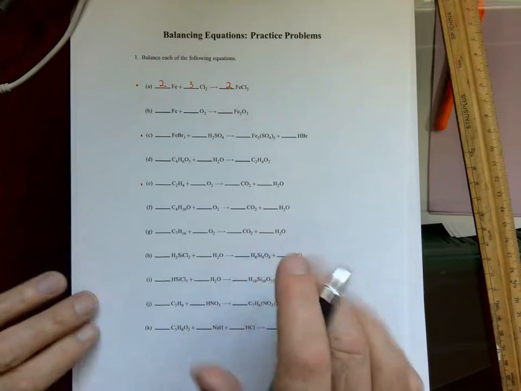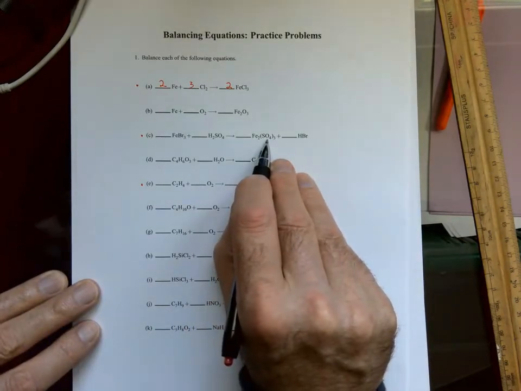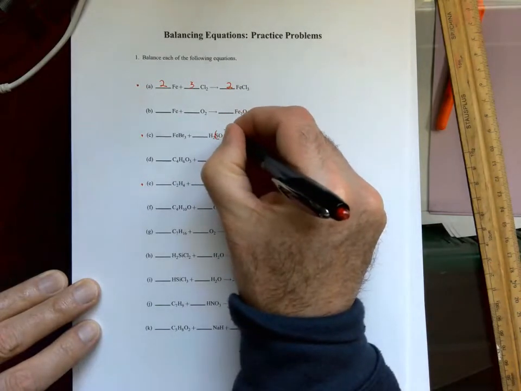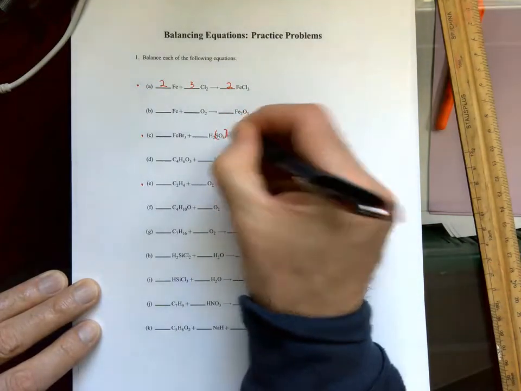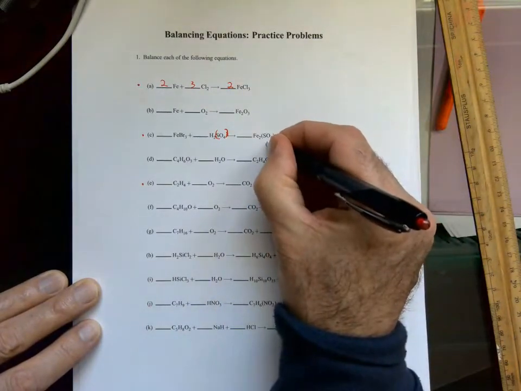Let's take a look at ones with polyatomics. If you have a polyatomic, which is what we said was many atoms together, balance the polyatomic first and see if that works for you. So I have 3 SO4s.